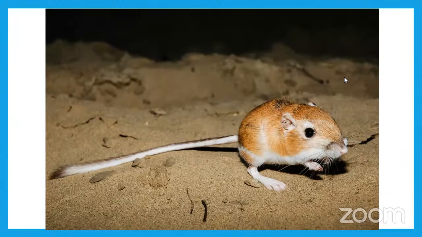And another interesting fact about this kangaroo rat is that it can hop up to 9 feet in height. Okay, these are the adaptations of the kangaroo rat. It does not drink water throughout its life, and it can hop up to 9 feet high to protect itself from predators.